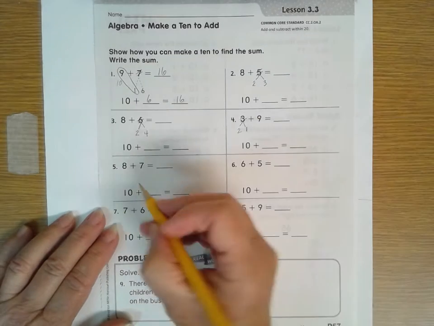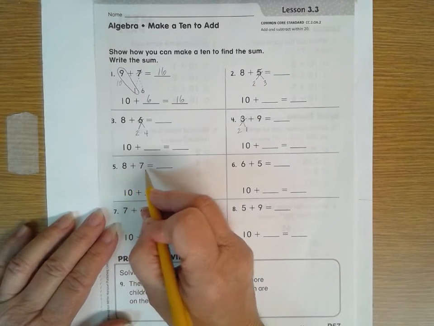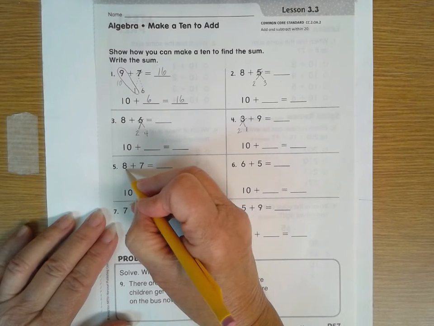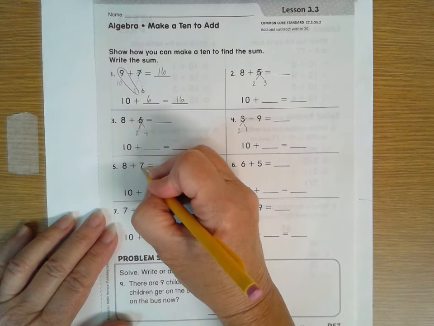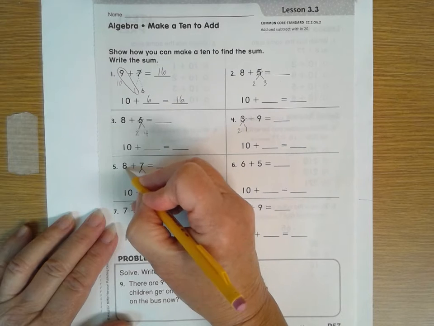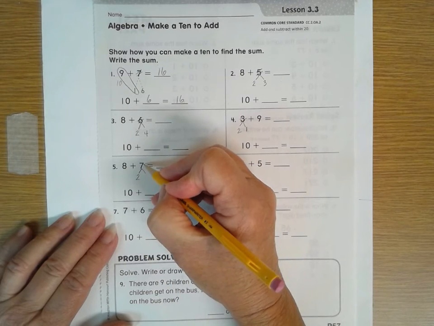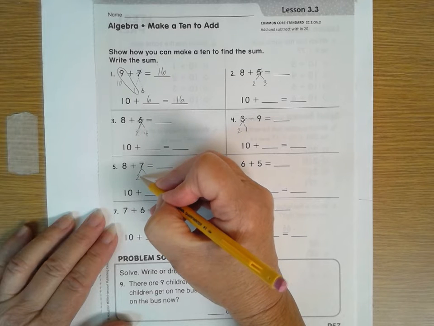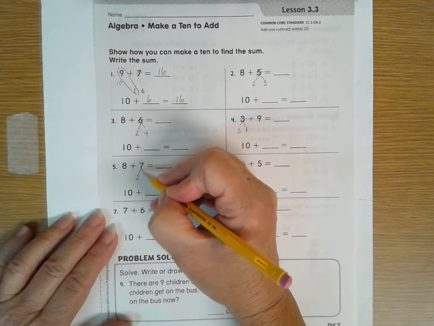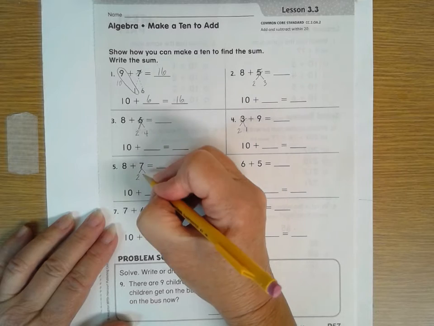In number 5, 8 plus 7. 8 is the larger number, so we're going to break apart the 7. And we need 2 to make that 8 into a 10. And how much do I need to make a 7? 5. 2 plus 5 makes a 7. So we cross out the 7.